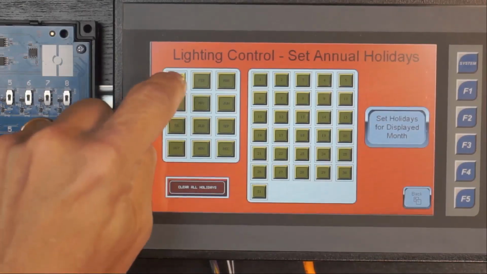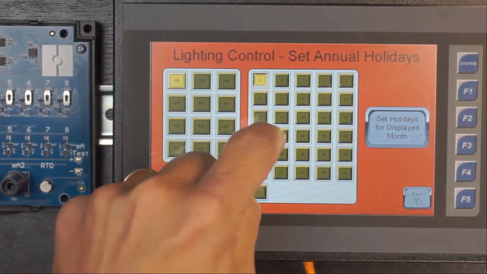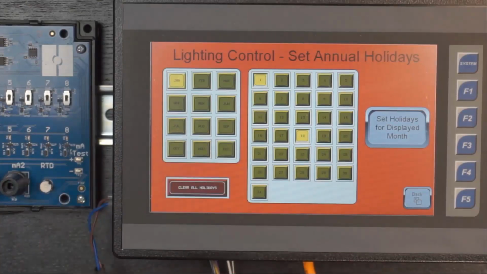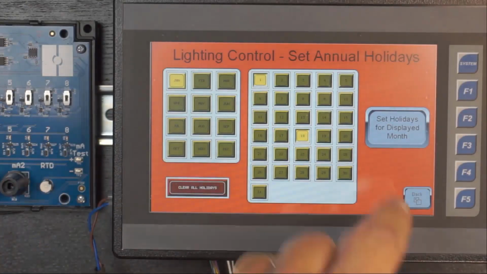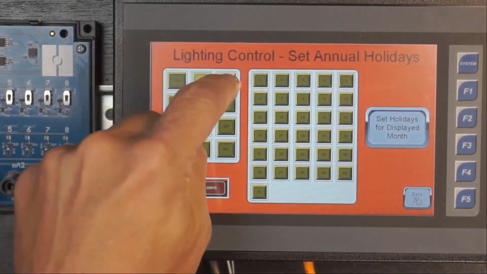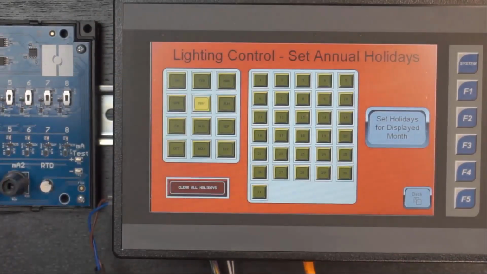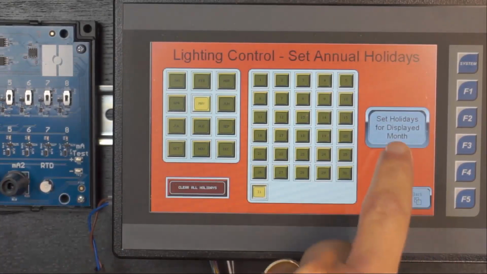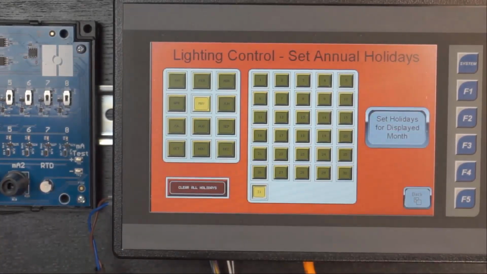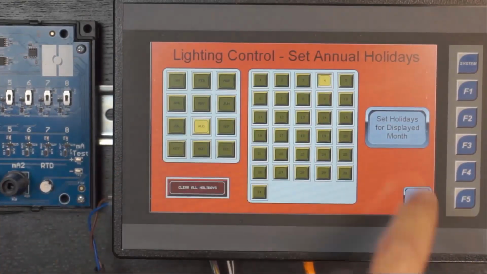Let's start with January. January 1st is New Year's Day, and January 18th is Martin Luther King Day. I've selected those and I hit Set Holiday. The next holiday, nothing in February, nothing in March, nothing in April. In May, we have Memorial Day here in the United States. That was May 31st. I set the holiday for that. In June, there's nothing. But in July, we had Independence Day for July 4th.